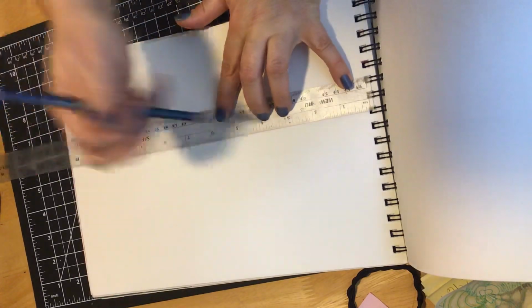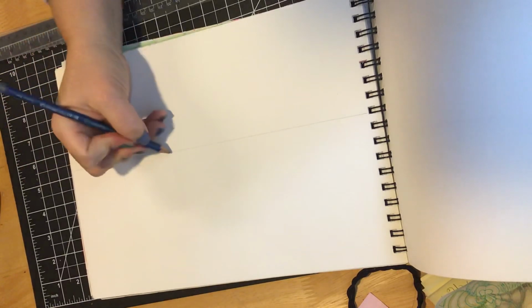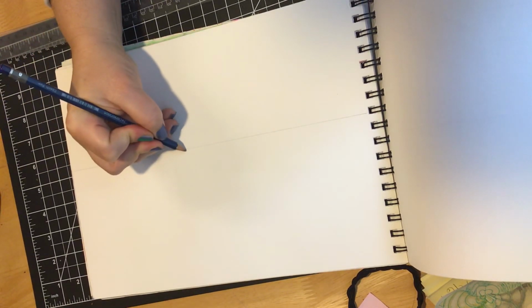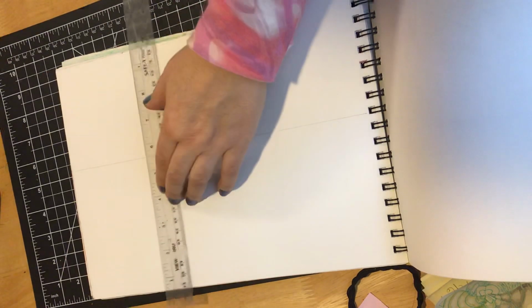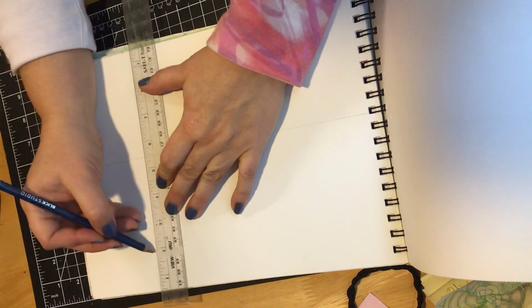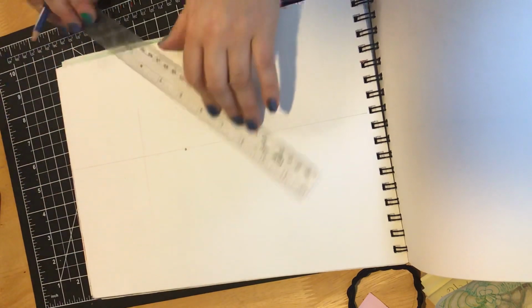I'm going to make a horizon line, and I'm just going to pick a point anywhere on that horizon line that I would like to make my room. I'm going to pick my room vanishing point right there. So that vanishing point is my most important thing. Now I'm going to make the side walls.